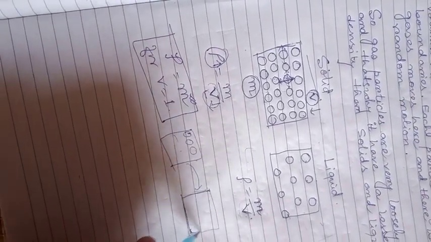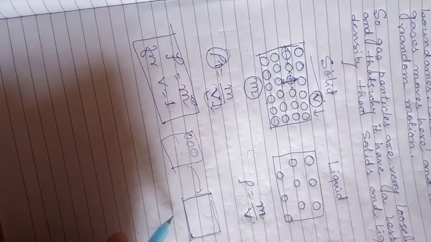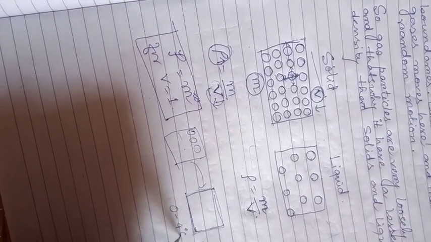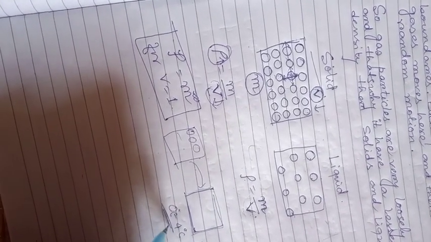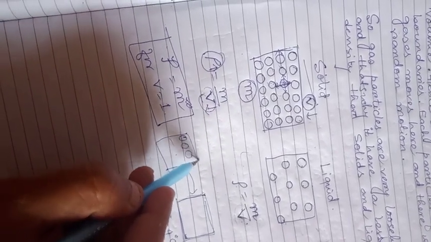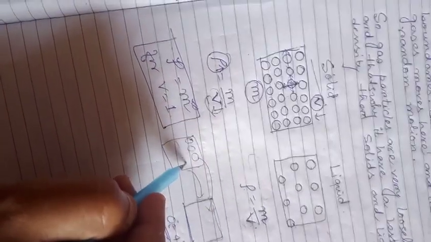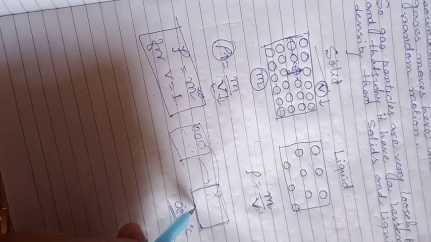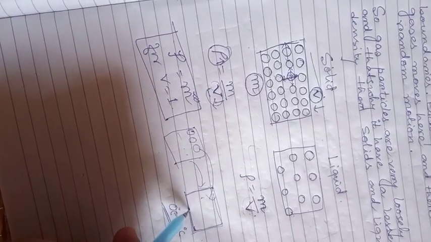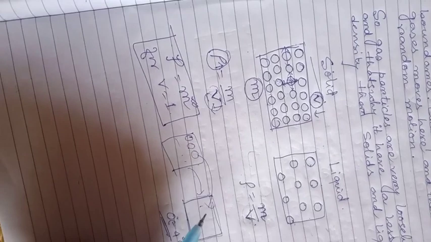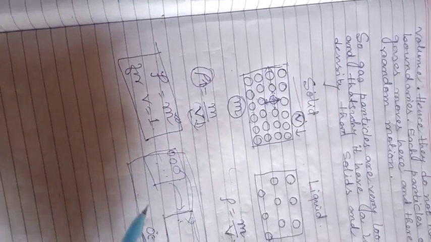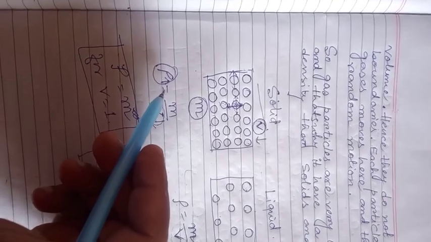But if we take water and keep it at 0 to 4 degrees centigrade, within 0 to 4 degrees centigrade the molecules are more closely packed than in ice. So the density of water is greater than the ice. There is an exception case. But naturally, liquid has lesser density than solid. Clear?